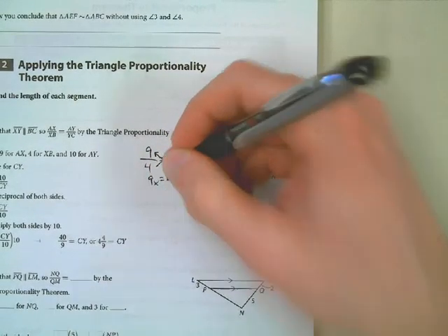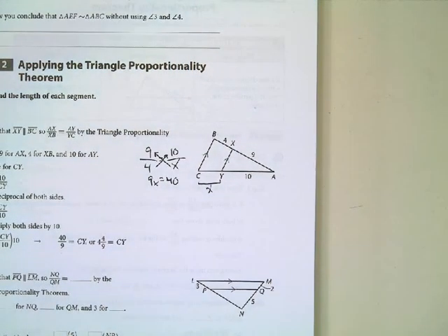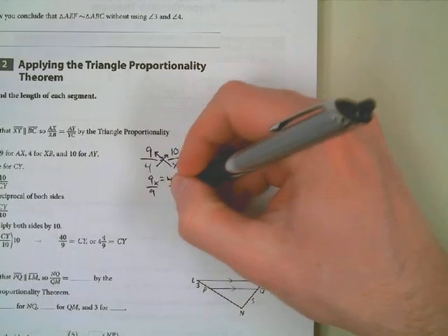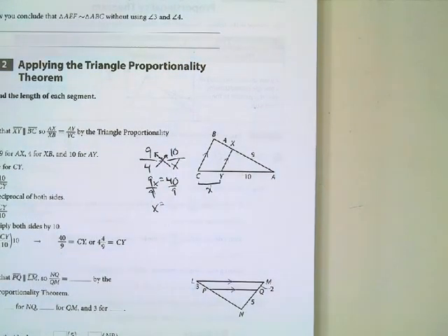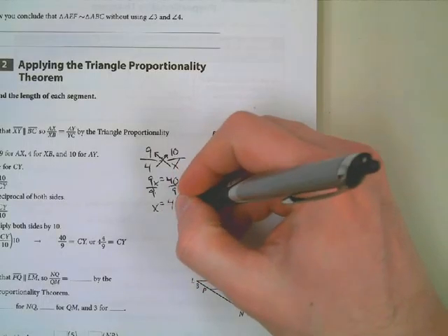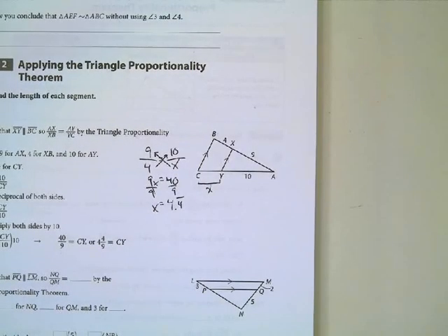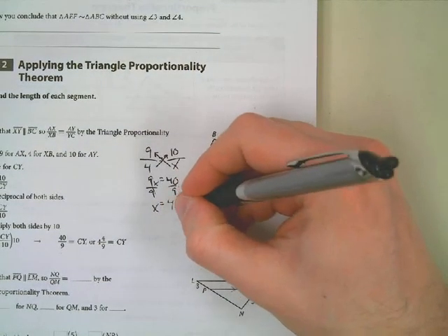And what's our final step here to solve the ratio? Divide by 9. This does not divide evenly, unfortunately. So let's see here. 40 divided by 9 is 4.4 repeating. Okay.